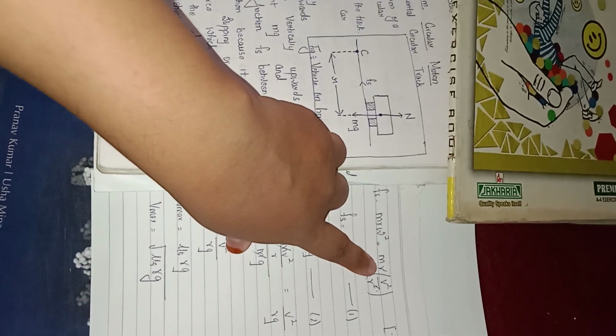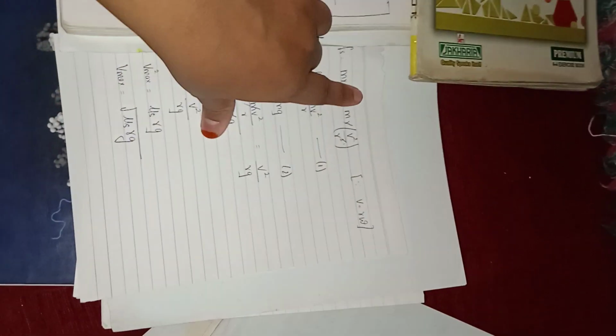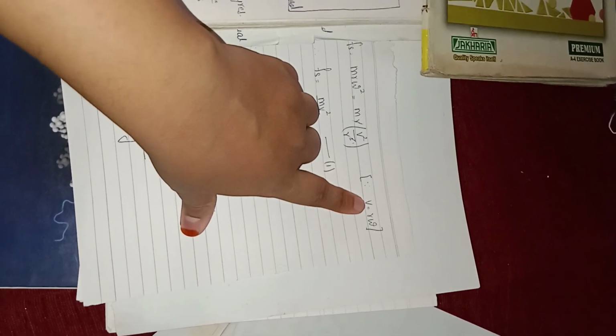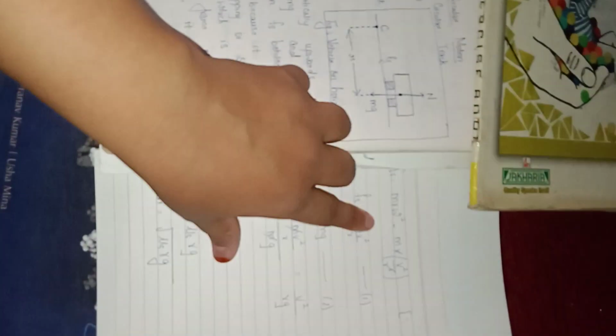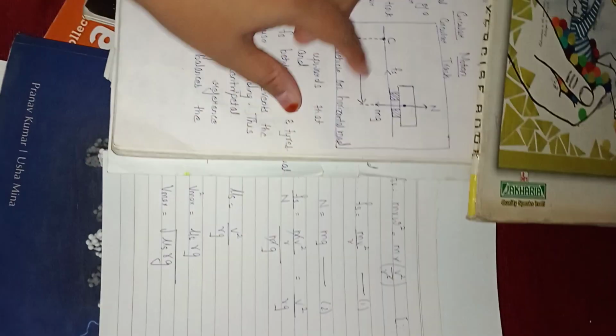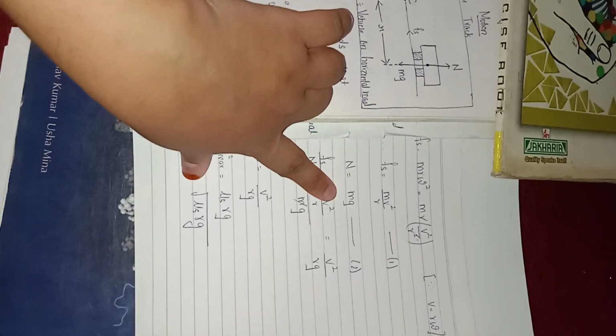So m r, and omega is nothing but v upon r. So this is a square part, so v square upon r square. We got this from here, v is equal to r omega. And so fs you got mv square upon r. The second part is n is equal to mg. So n is equal to mg.